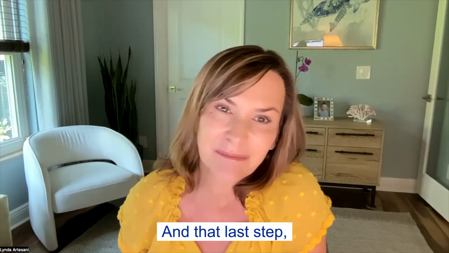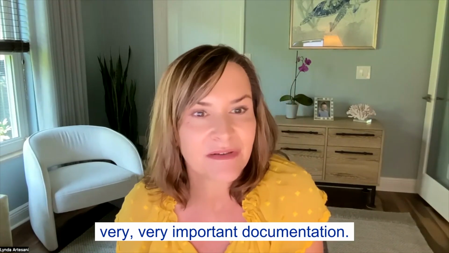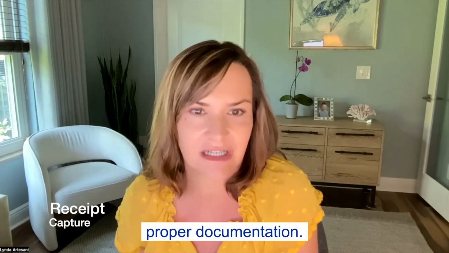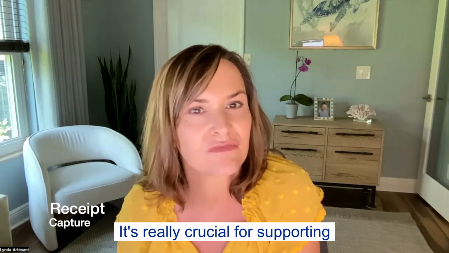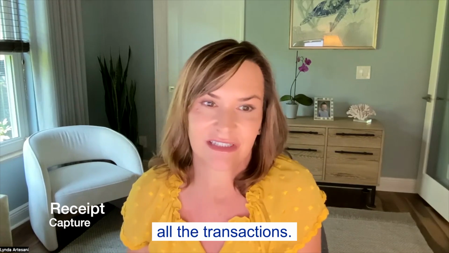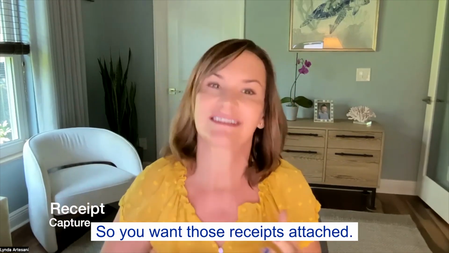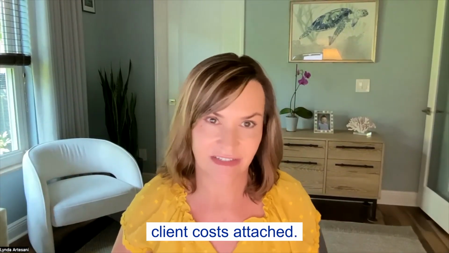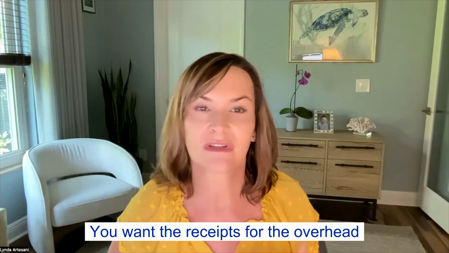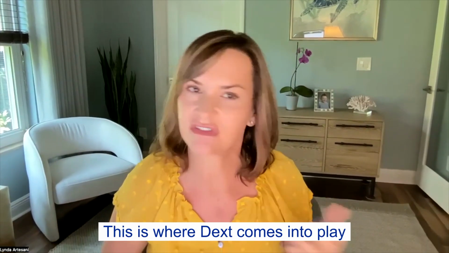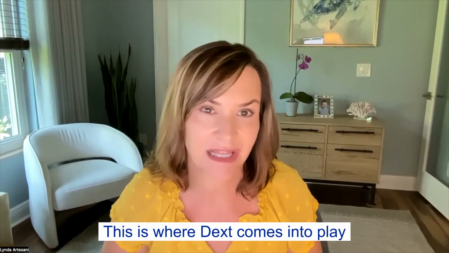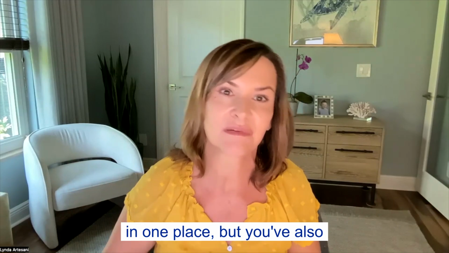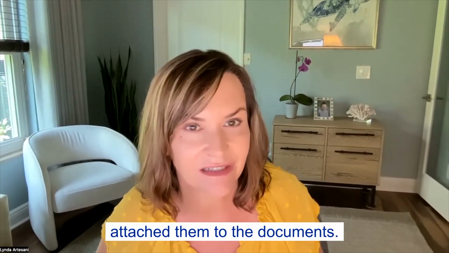And that last step, very, very important, documentation. It's last but not least is proper documentation. It's really crucial for supporting all the transactions. So you want those receipts attached. You want the receipts for the advanced client costs attached. You want the receipts for the overhead, if you have them, attached. This is where Dext comes into play and makes that life really easy because now you've got all those receipts housed in one place, but you've also attached them to the documents.